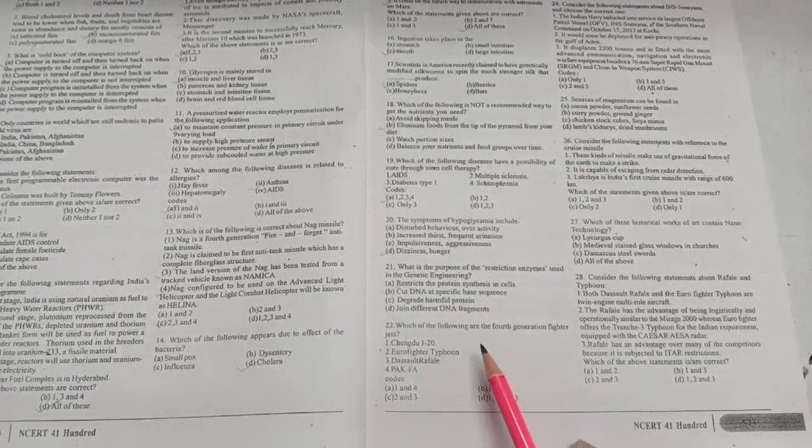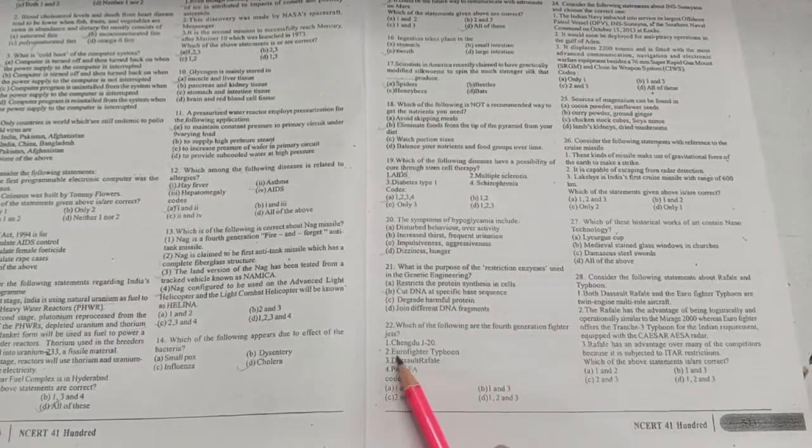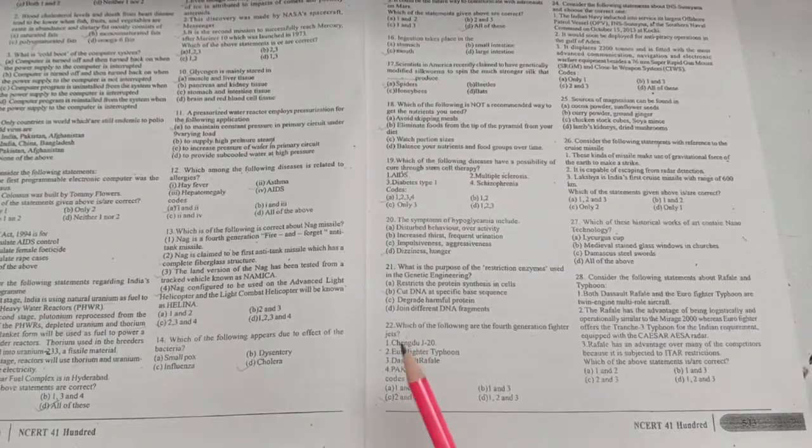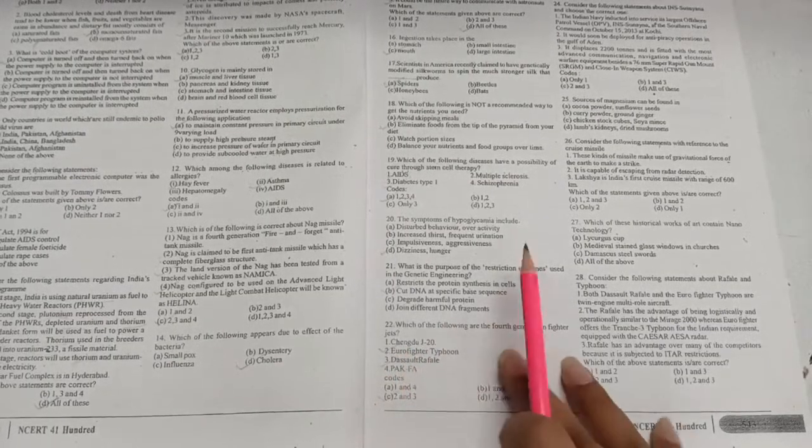Which one of the following are the fourth generation fighter jets? Chengdu J-20, Eurofighter Typhoon, Dassault Rafale, PAK-FA. तो इसका आंसर है ऑप्शन सी 2 and 3, Eurofighter Typhoon and Dassault Rafale.